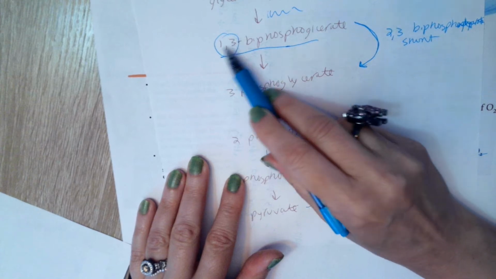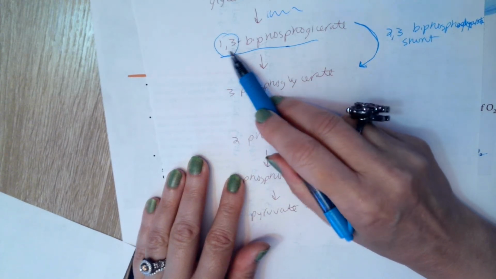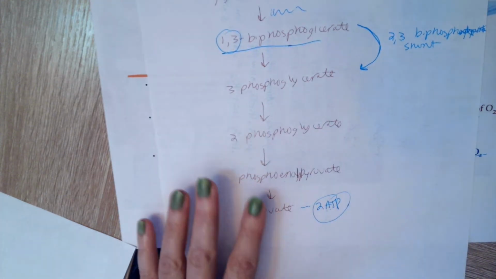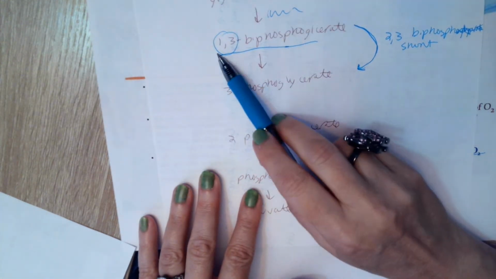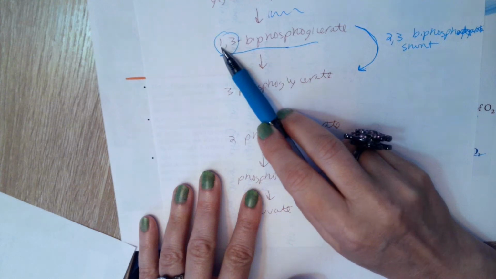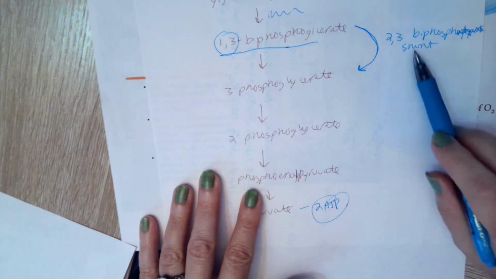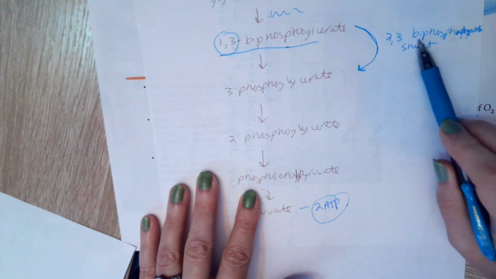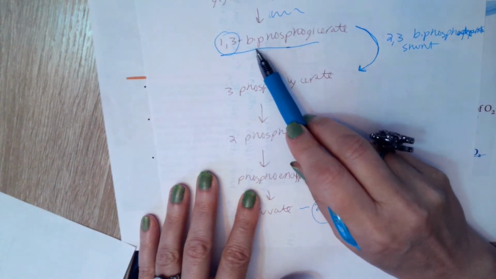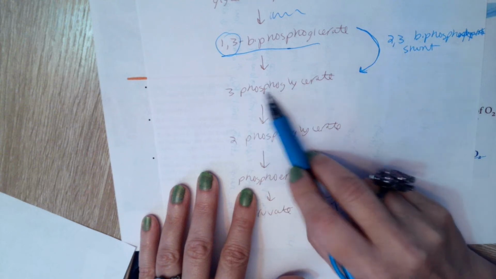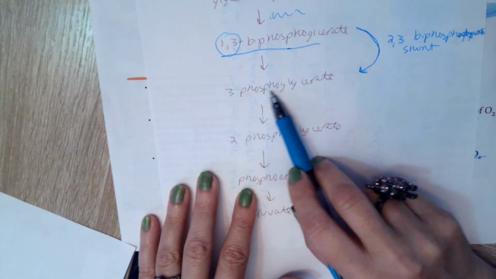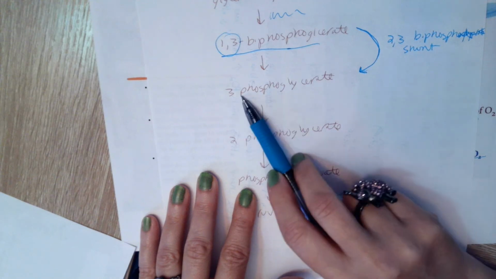So if you notice a little pattern here, these numbers are saying which carbons the phosphates are on, whatever the molecule is. On this molecule, the phosphates are on the 1 carbon and the 3 carbon. On this molecule, the phosphates are on the 2 carbon and the 3 carbon. This is biphosphoglycerate, both of these, 2 phosphates. This, not biphospho anything, it's just plain old phosphoglycerate, so it's just 1 phosphate.